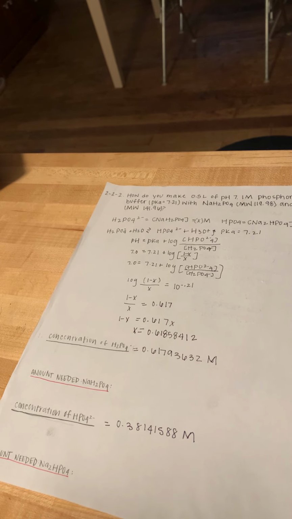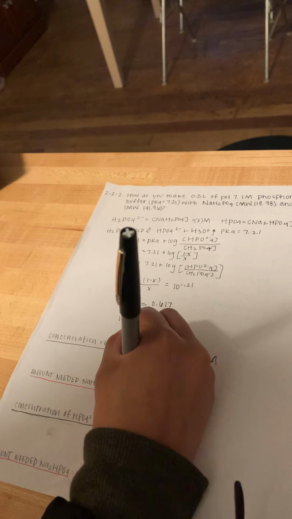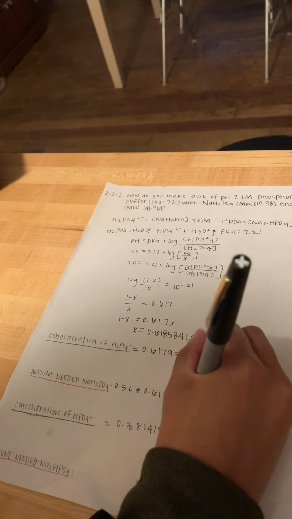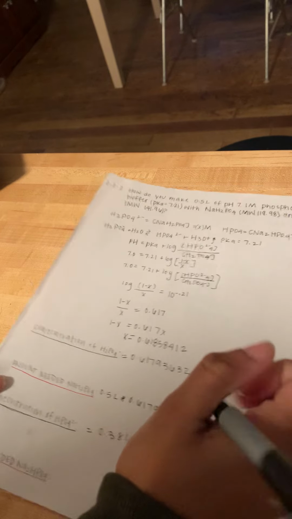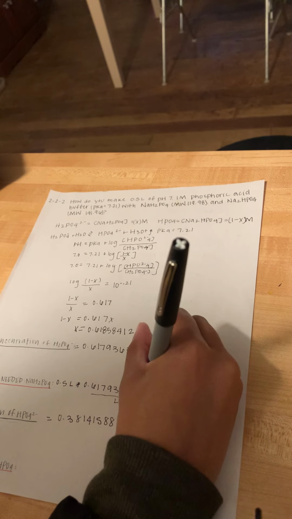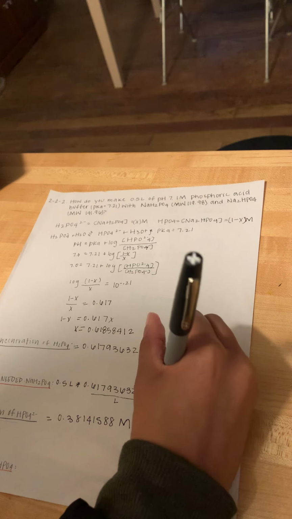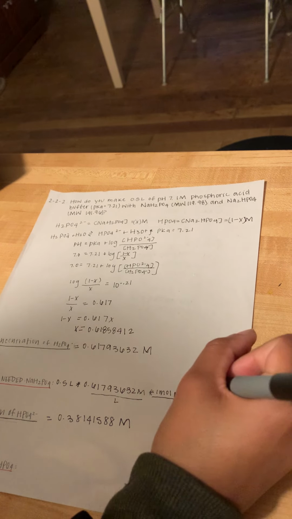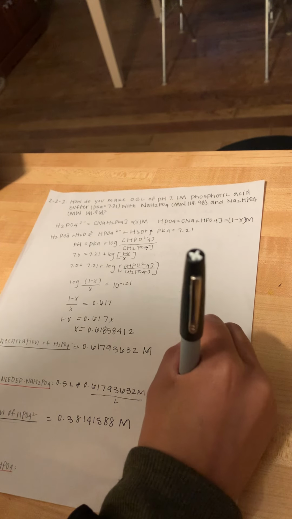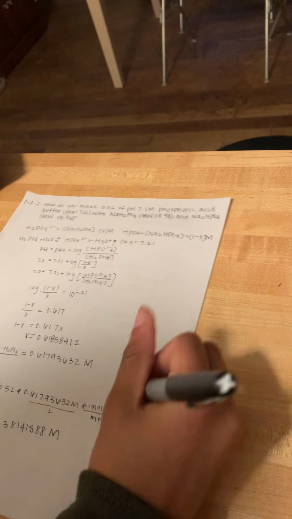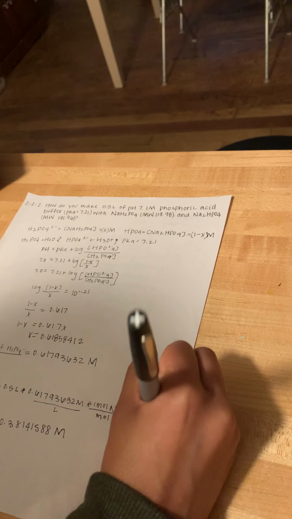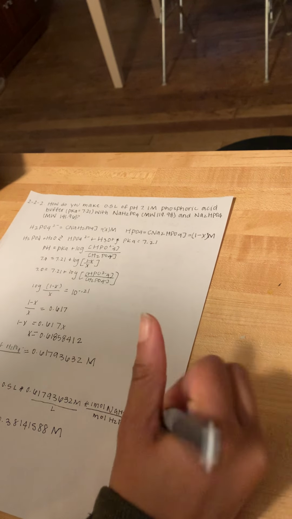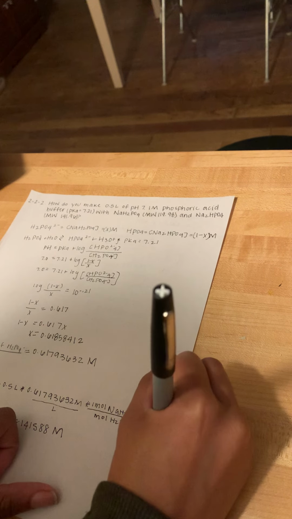So in order to find the amount needed, we do 0.5 liters times 0.61793632 times 1 mole all over, and then times 119.98 all over mole of NaH2PO4.